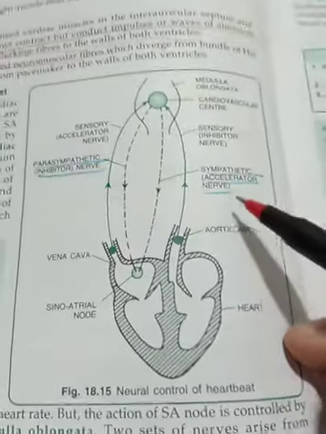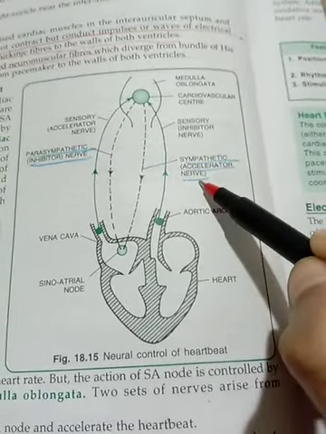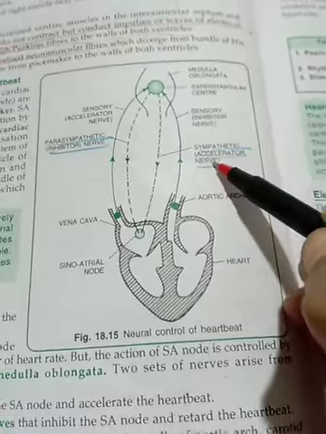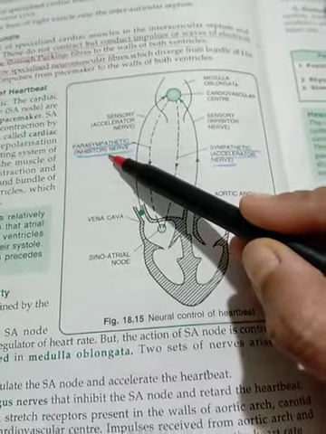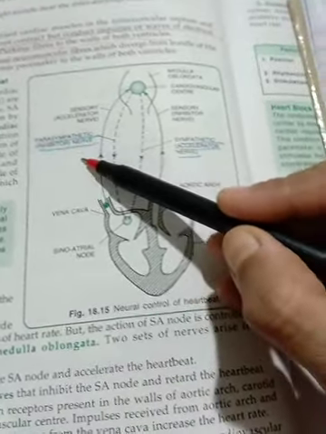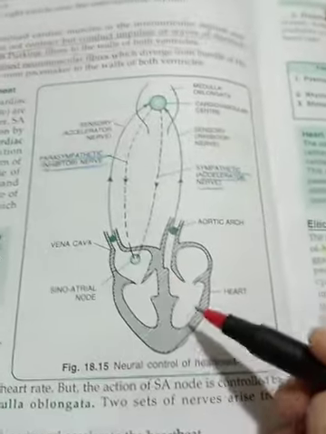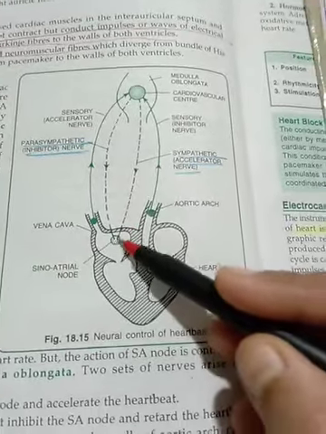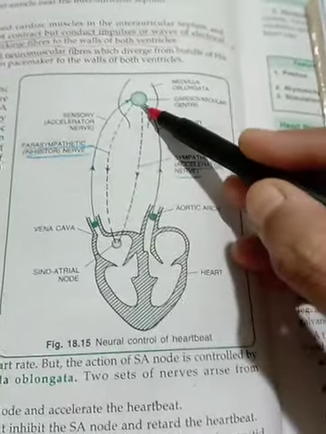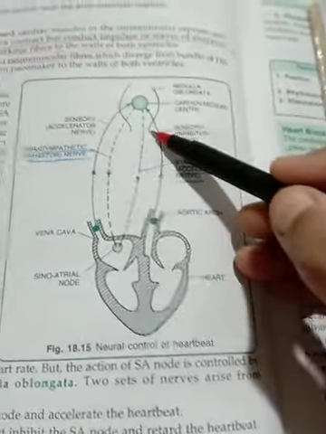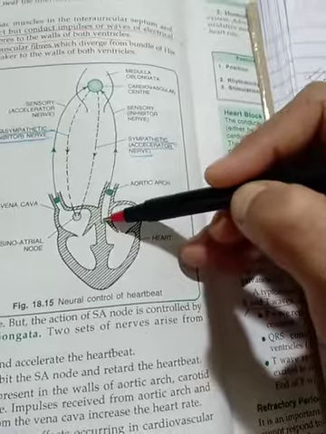If you see clearly, there's a labeling here called sympathetic or accelerator nerve. Sympathetic means this nerve will increase the heart rate. All right. And there's another, what we call parasympathetic or inhibitor nerve, because this will decrease the heartbeat. Right. So once again, who is the actual structure to start the heartbeat? It is the SA node. But the SA node is itself under the command of the medulla oblongata. We call it the cardiovascular center, located in the medulla oblongata, that controls the action of the SA node. That means it will increase or decrease the heartbeat.